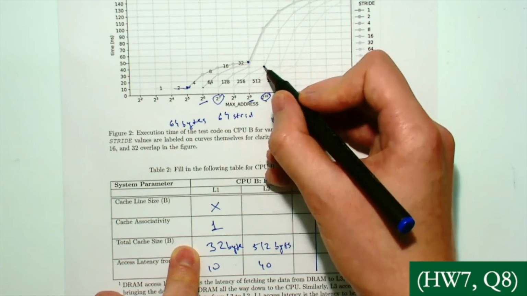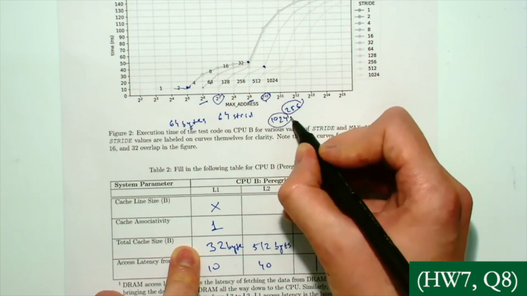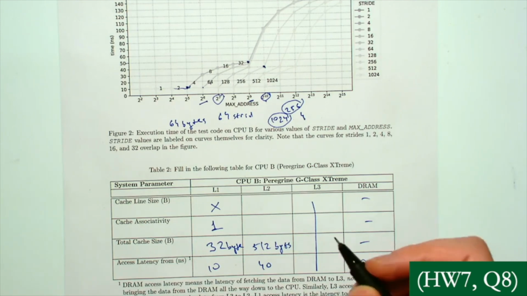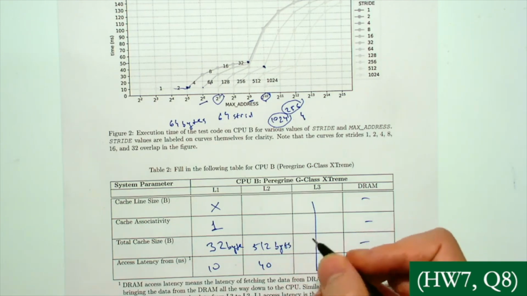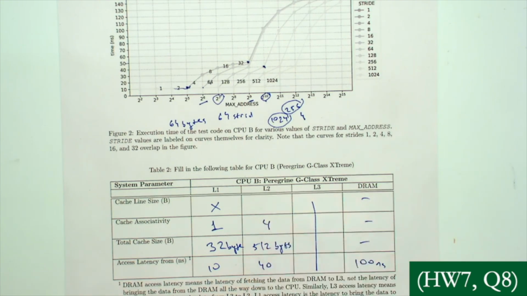So this is the L2 latency in this case. So with this stride and this max range, we can fit 4 cache lines, meaning 4 of those cache lines can map to the same set. So to be able to do that, this cache has to have 4 ways, okay?